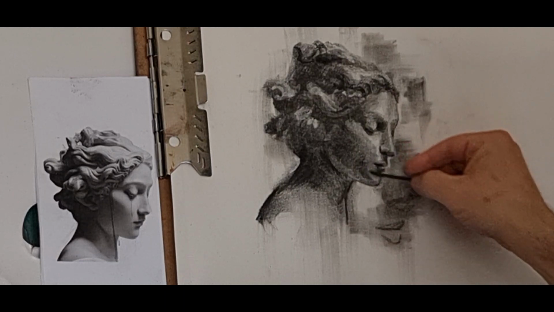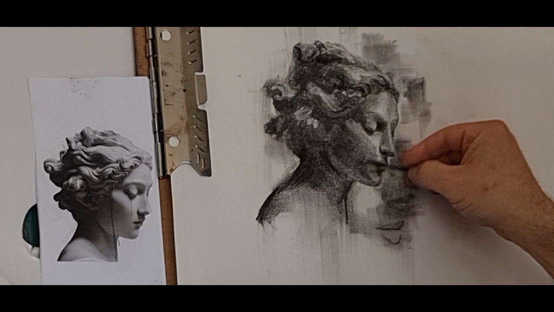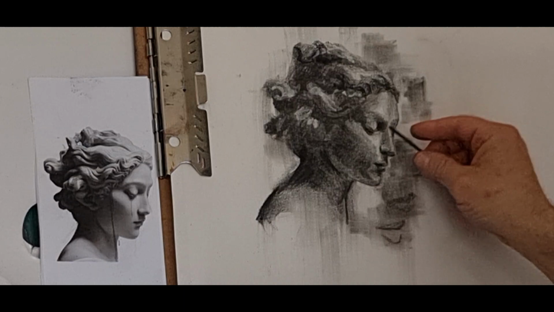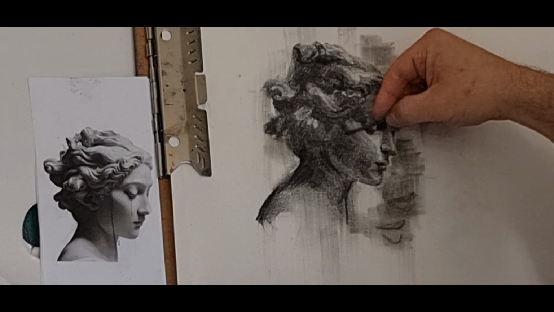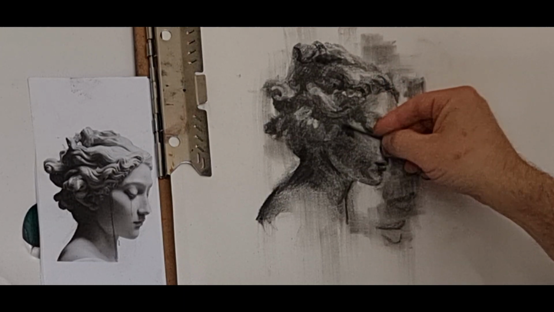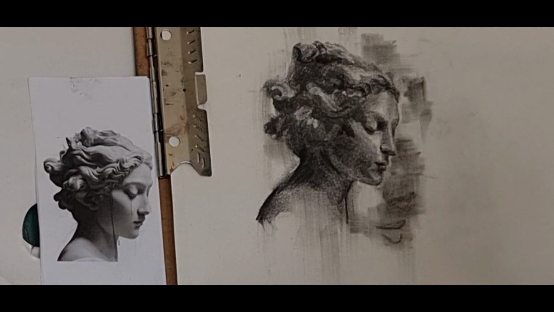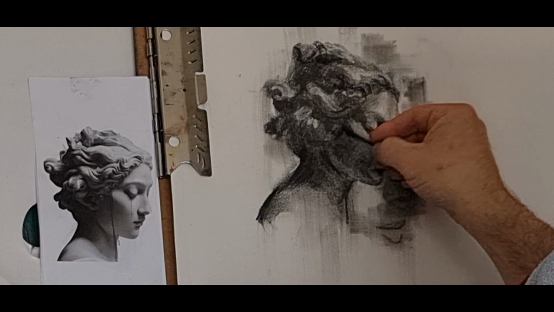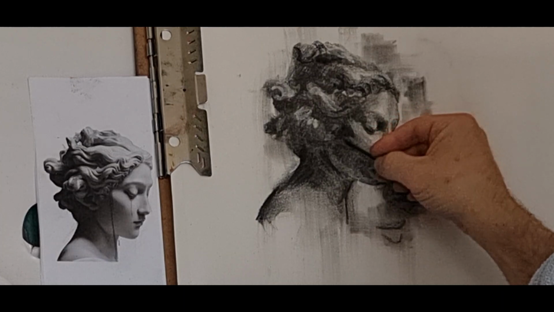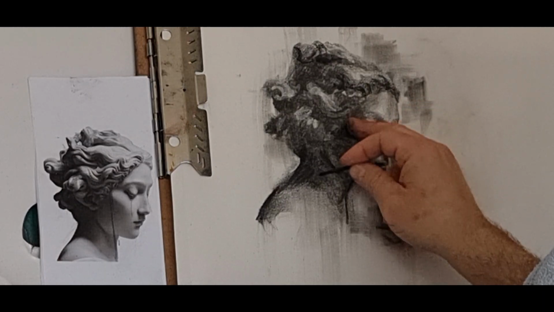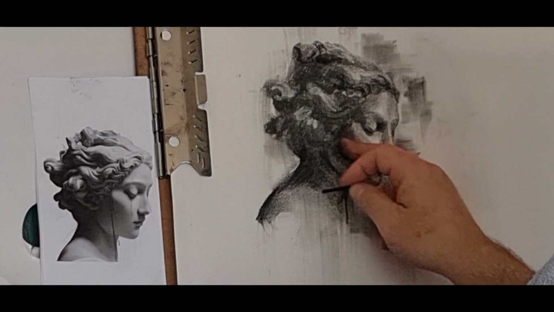You notice coming a little bit like that, so it follows the form. But it's a very, very small change. It's not substantial. Then you have the cheekbone. That's also dark. And the curls here. A little bit darker here.